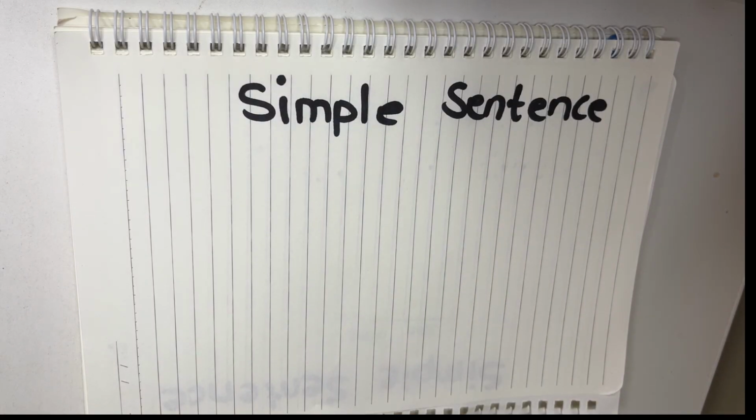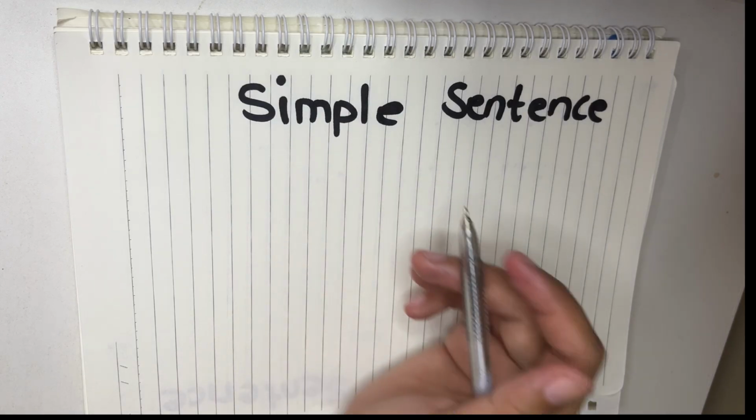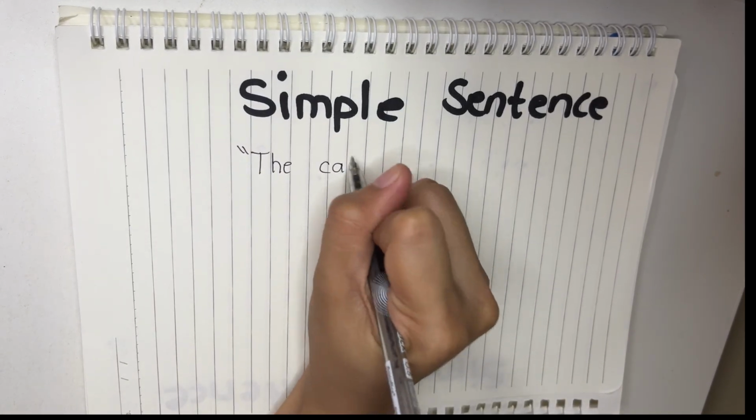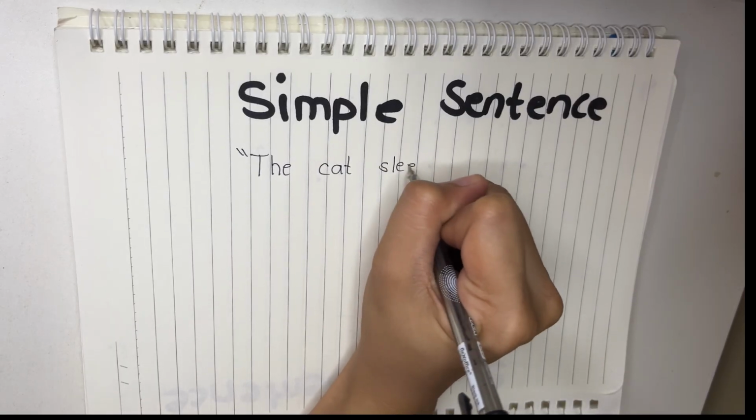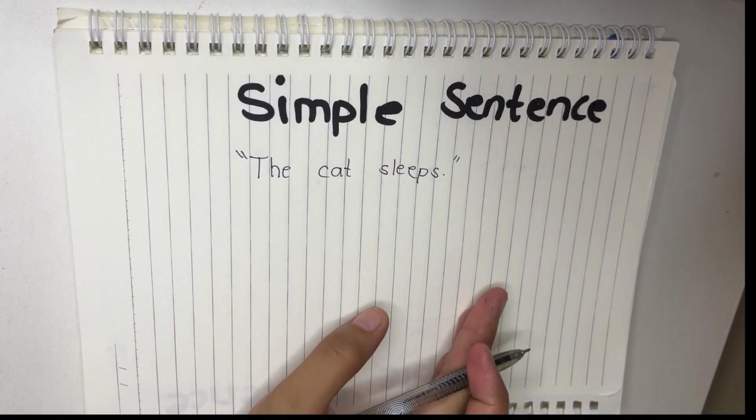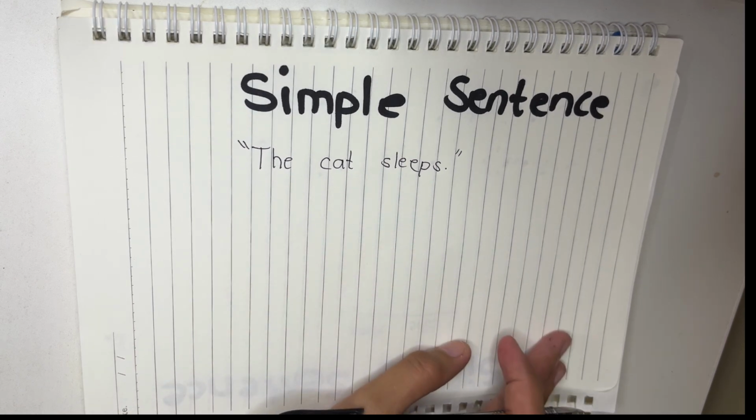A simple sentence has one independent clause. It has a subject and a verb and expresses a complete thought. So for example, the sentence is: the cat sleeps. That's our example of a simple sentence.